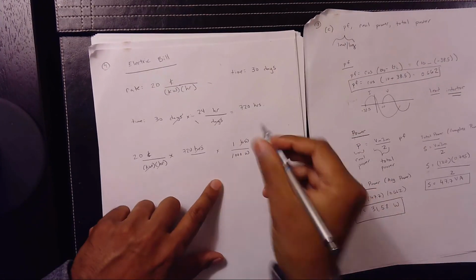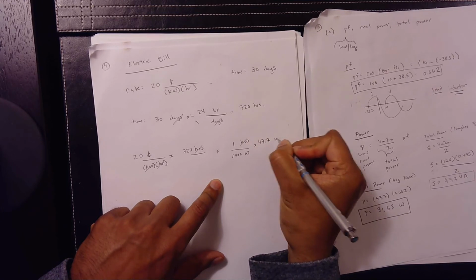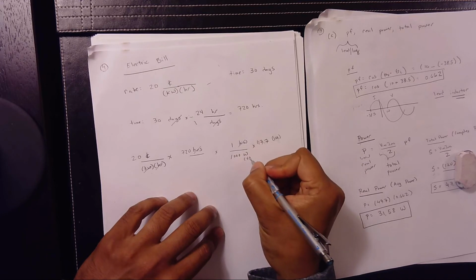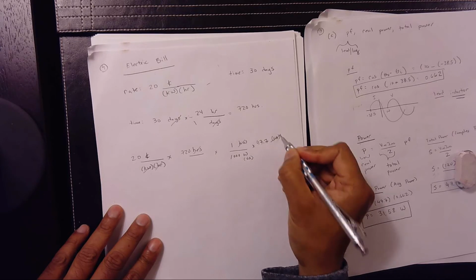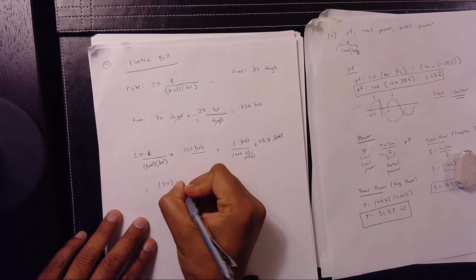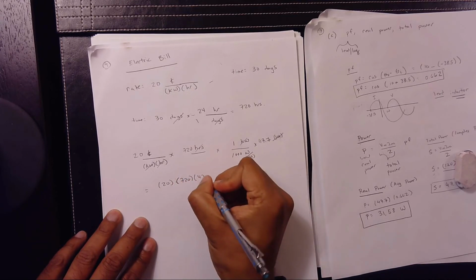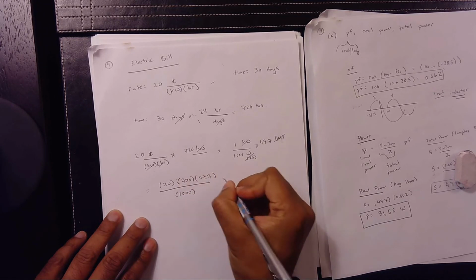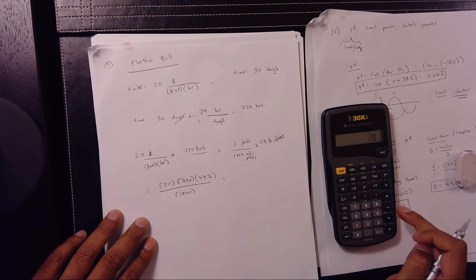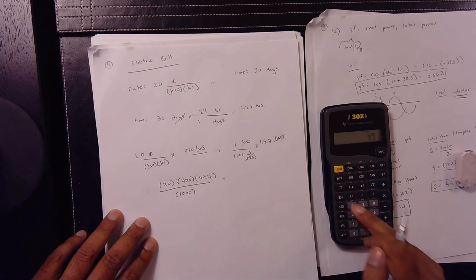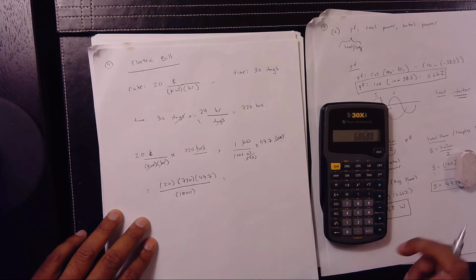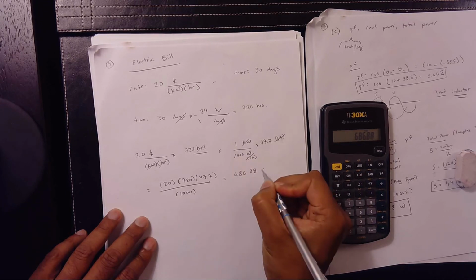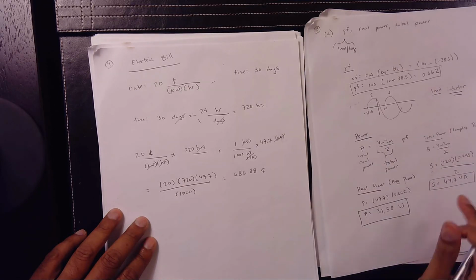So we get here 47.7 VA. Let me write out VA. And that VA is really the same thing, so we simply cancel that out, and we get the following. We get 20 times 720 times 47.7 divided by 1,000. 20 times 720 times 47.7 equals, just like that, 686 cents.